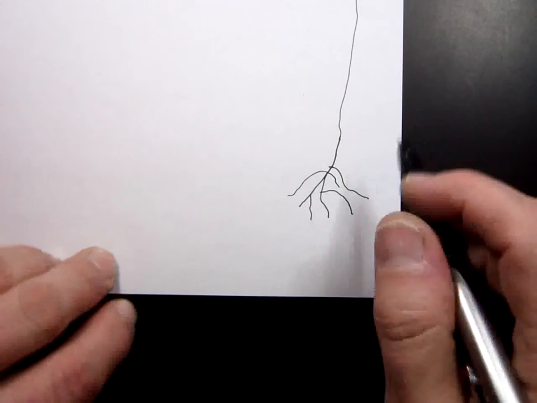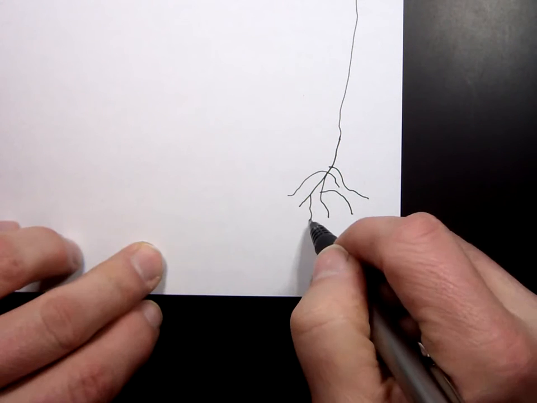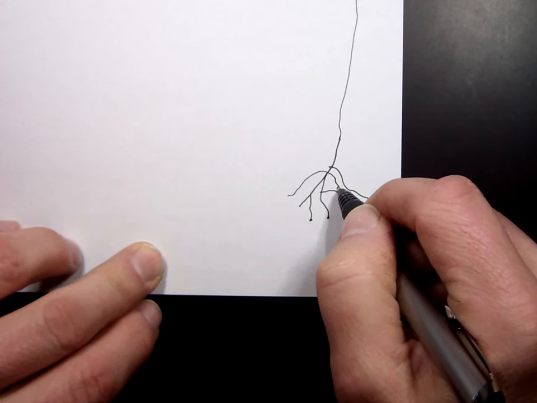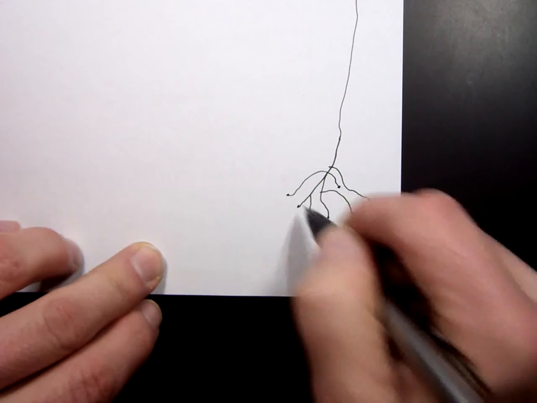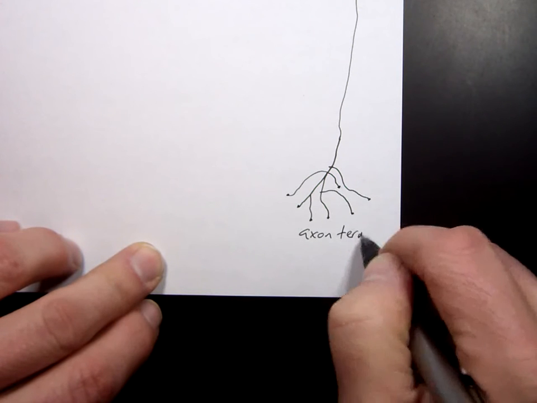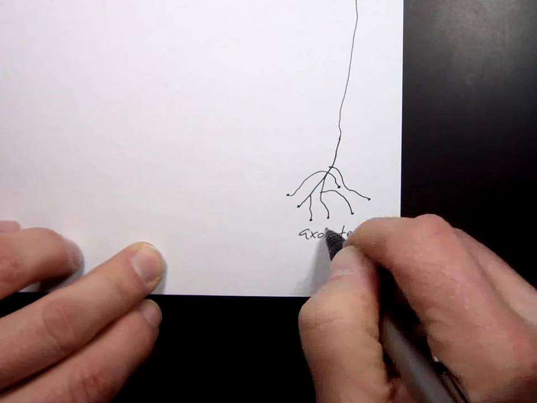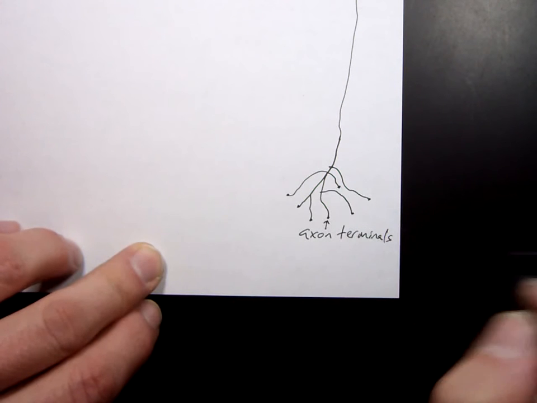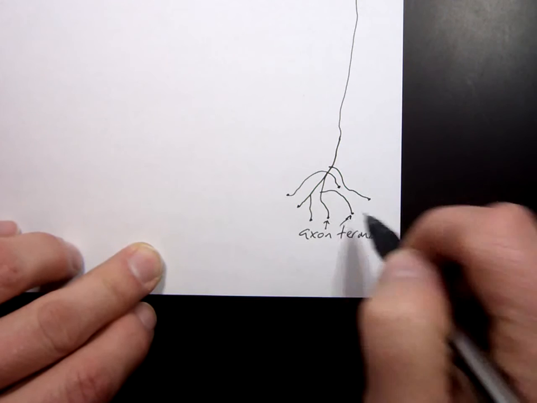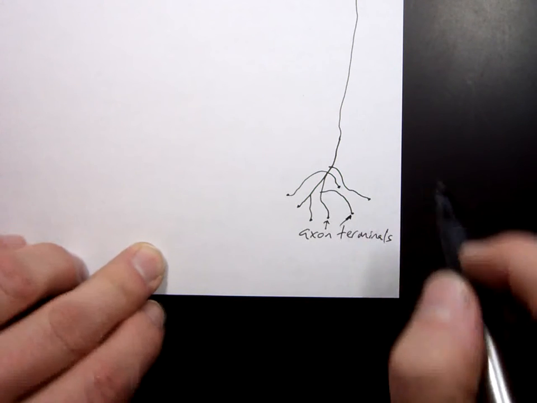All right, so the soma, axon. Where the axon ends is kind of the same thing as where the airport ends. Okay? What do you call the thing where the airport ends and the plane begins? A terminal. And these things right here are axon terminals. Axon terminals, these dudes right here.